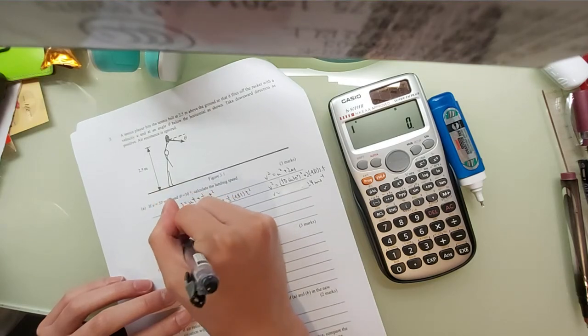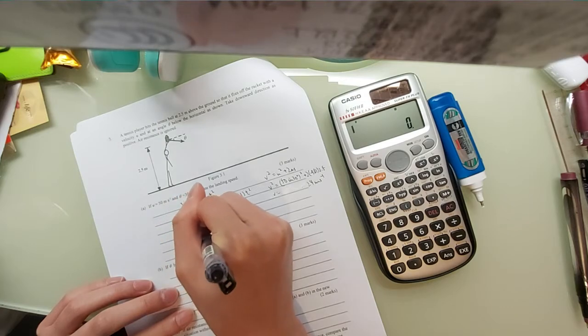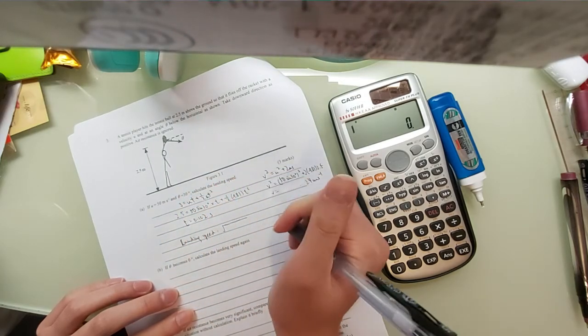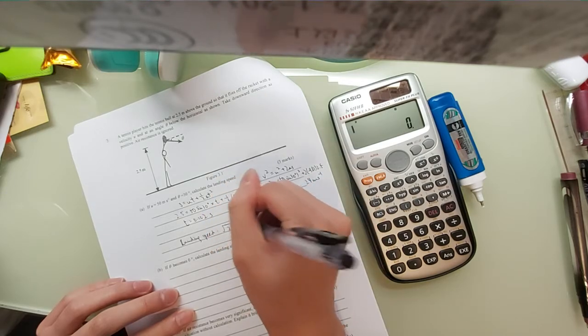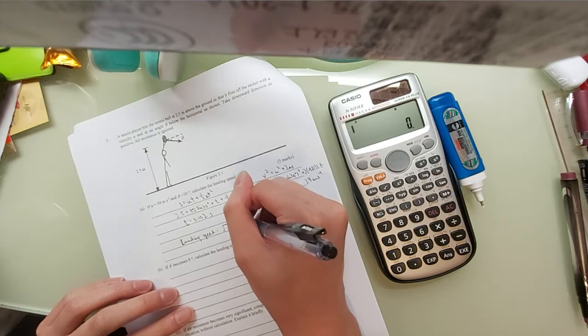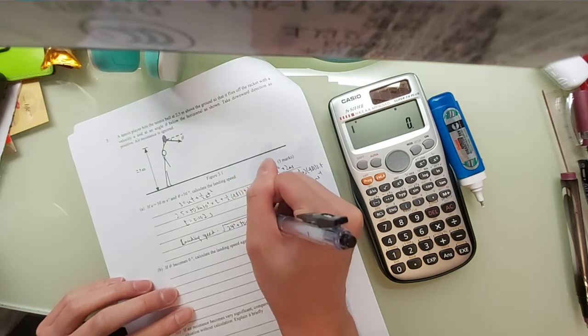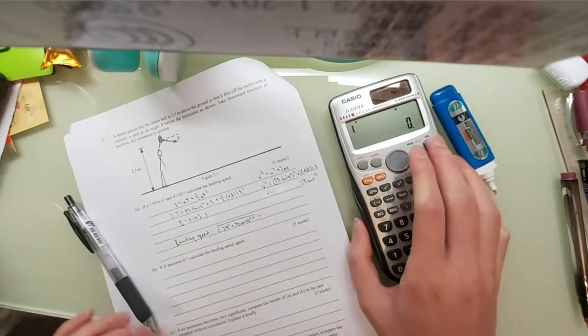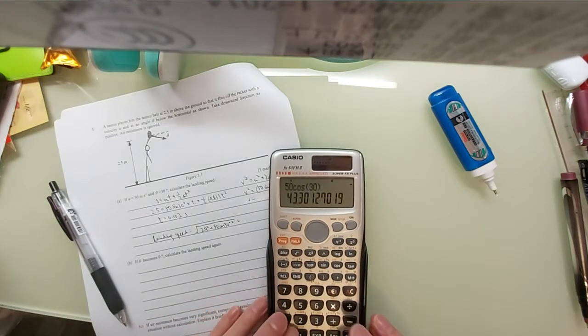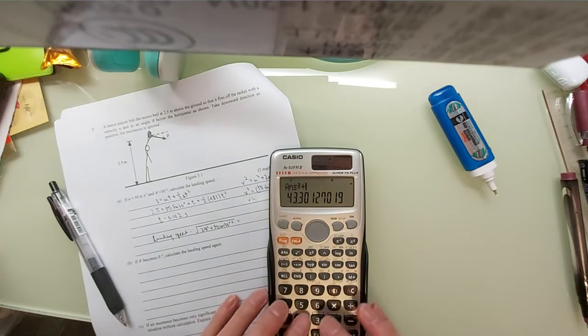So yeah, the landing speed is 24 plus 50 cosine 30 degrees squared, I believe. 50 cosine 30 degrees. 43.3. Amazing.